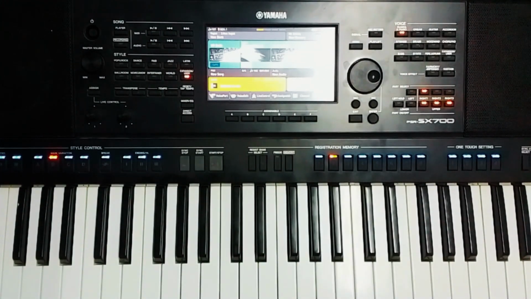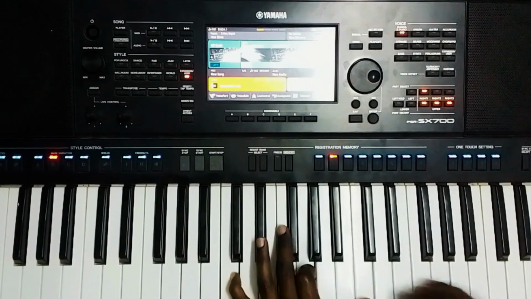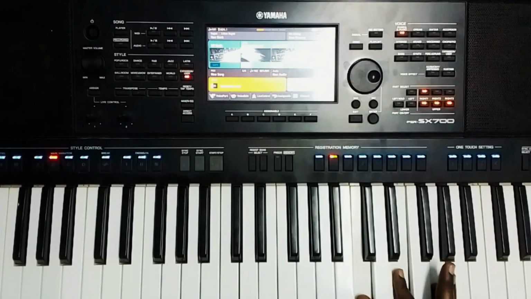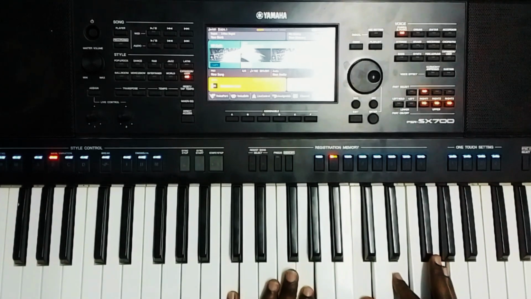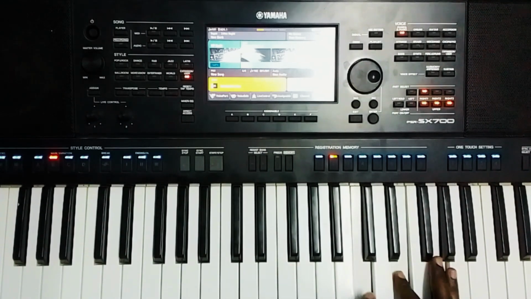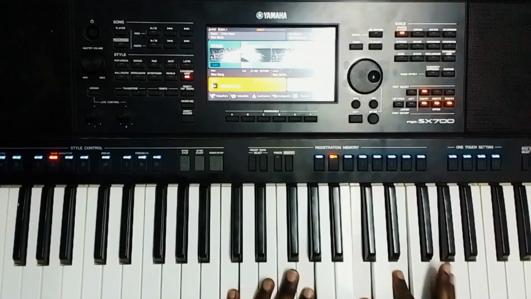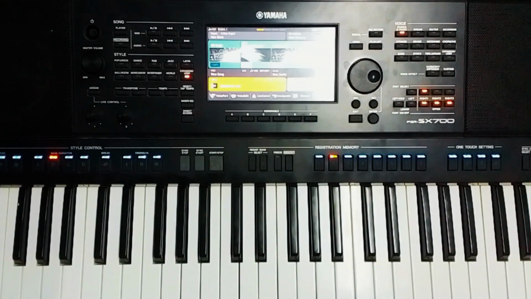So how do you play your major chord? Major chord you play first, third and fifth of your major scale. Do, re, mi, fa, sol, la, ti, do. So first, third and fifth. That's how you play a major chord. If I'm playing this one, I'm using my thumb, second finger, and the fifth. Your left, you can use two fingers on C and G. Look at this: C, E, G, C, G. Yeah, like that.